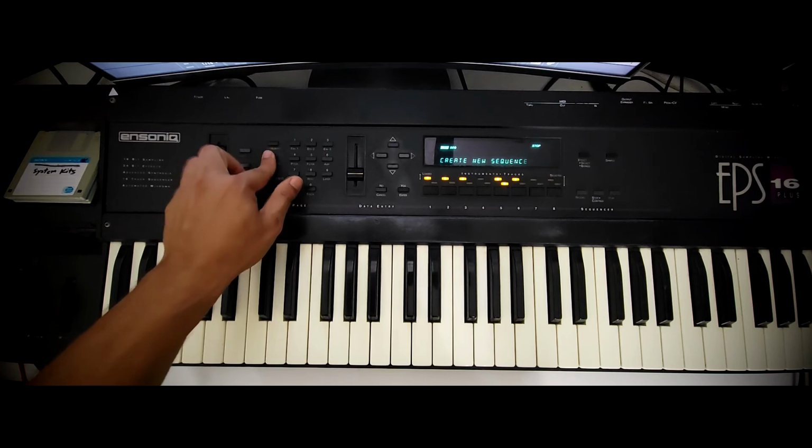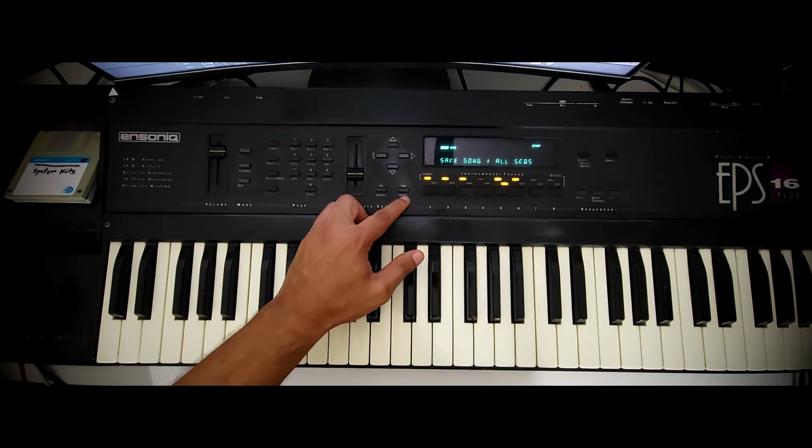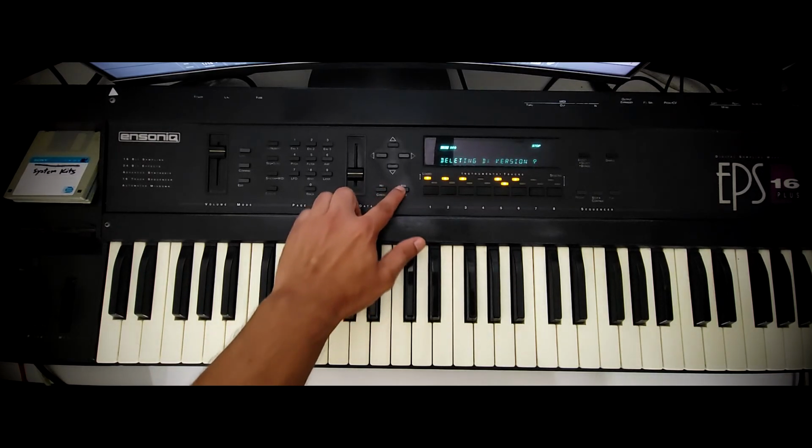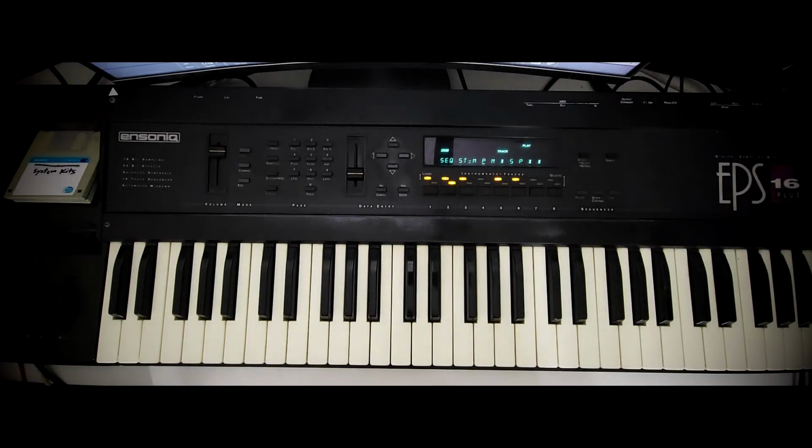So go to command sequence, and we're gonna save all songs, save song all sequence again. Yeah, there you go.